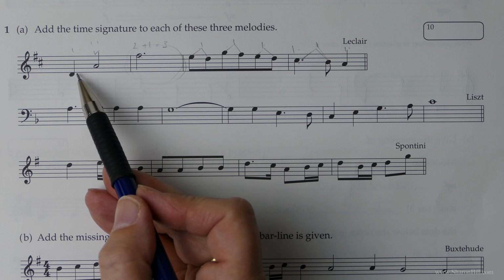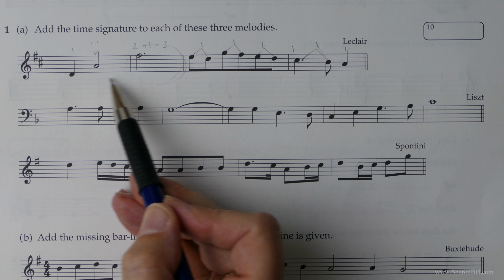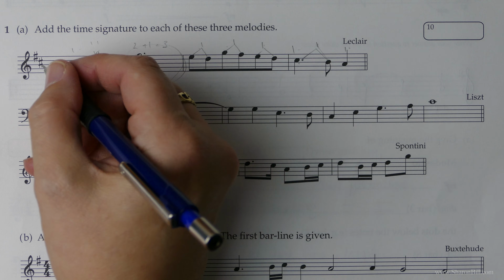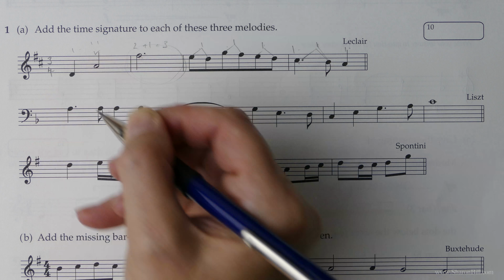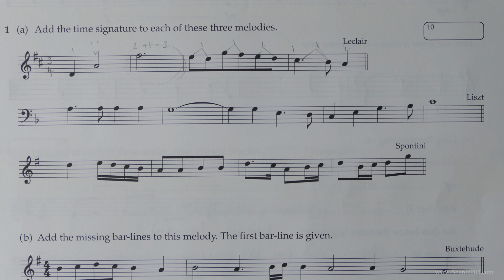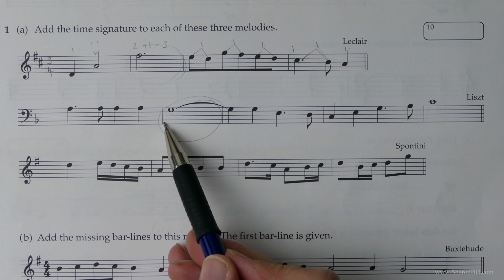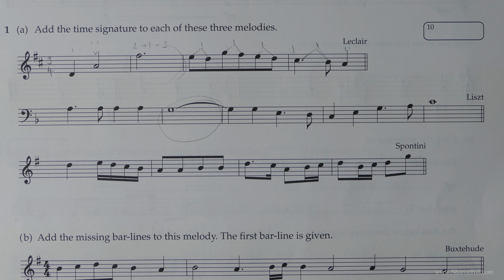However, this first bar makes that really much easier to see. We got that straight away, 3/4. Let's look at the next one. Well, this bar tells us straight away we've got a whole note or semibreve which is worth 4 beats. There's 4 beats in that bar, that's it. There's 4 beats there, we can see.